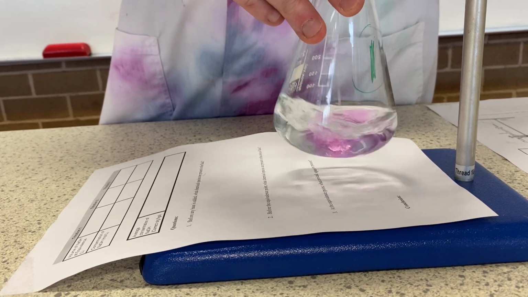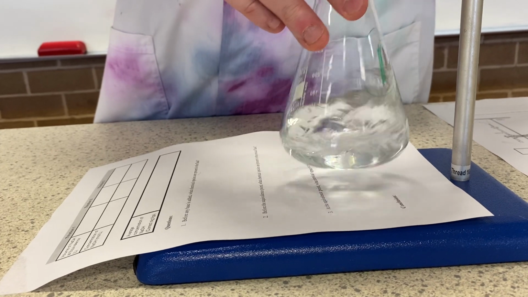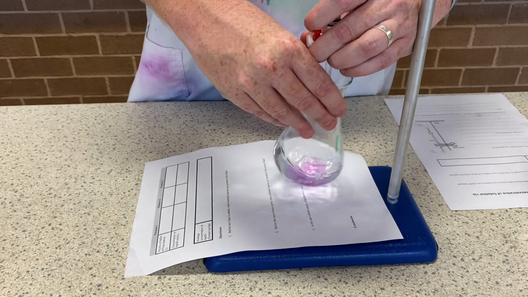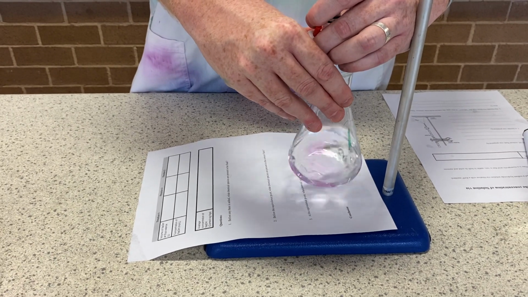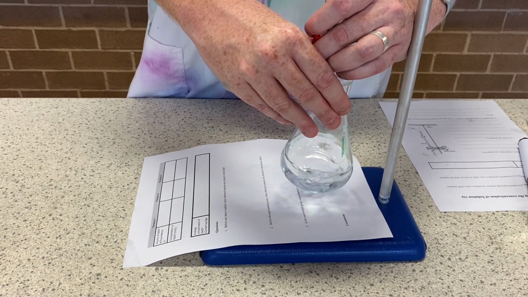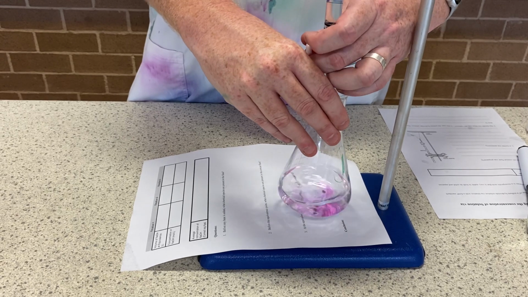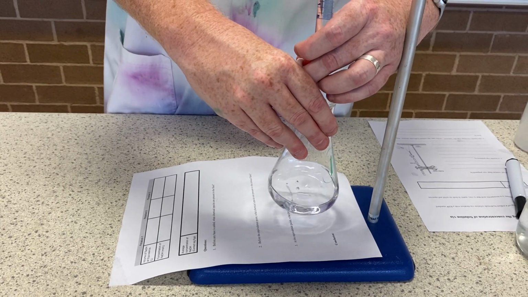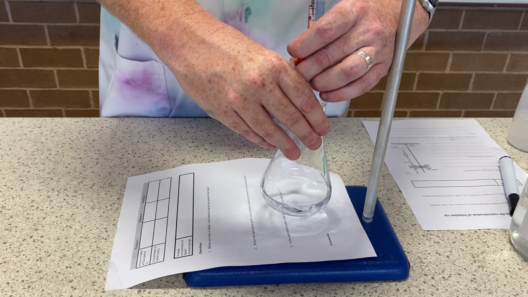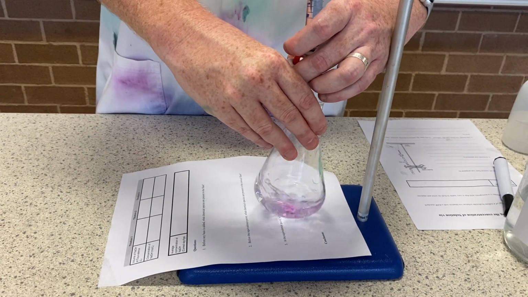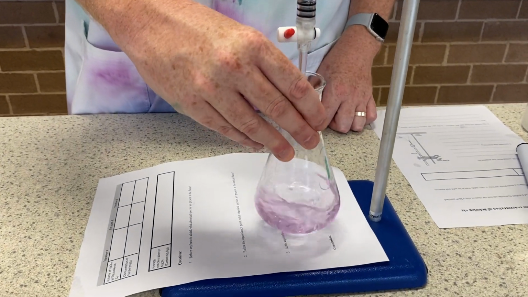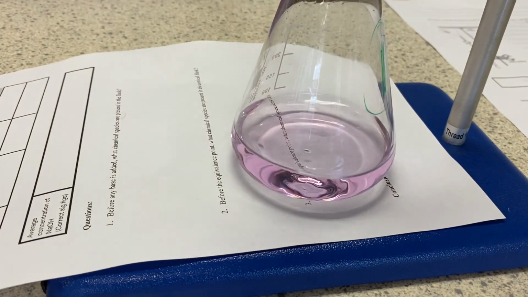I'm looking at my level. I'm getting closer and closer. You can add it drop by drop, but I'm getting, see how it's sticking around there longer? Oh, I'm very close. I need to add drop by drop. This is meant to be a rough one, but I'm doing it a bit. Okay. That was literally 1 or 2 drops more, and I've hit my light pink endpoint.